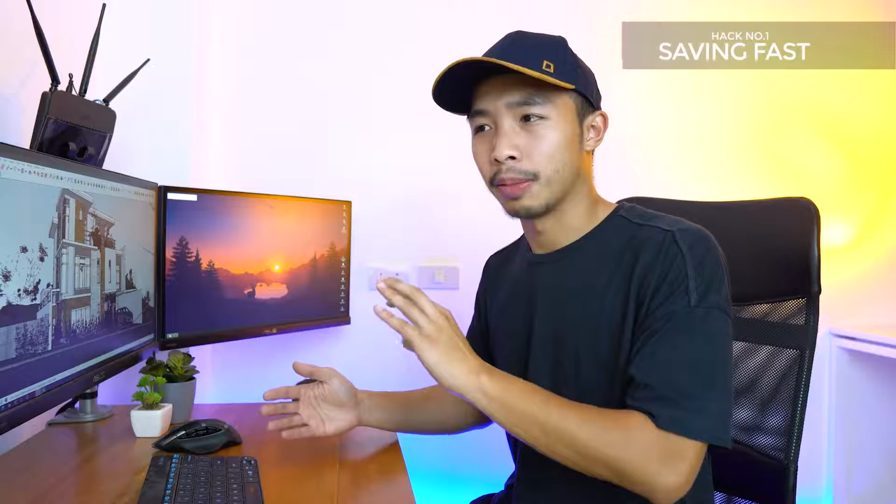So the first hack I'm going to teach you is not really a hack, it's more of a tip or like a guideline. You know when you're saving in SketchUp and then it takes like 1,000 years for it to completely save, and then your laptop runs out of battery and your SketchUp hasn't been saved yet. So all your progress for the last 3 hours just evaporated into thin air. This is for the guys out there who have this problem. I got you, fam.